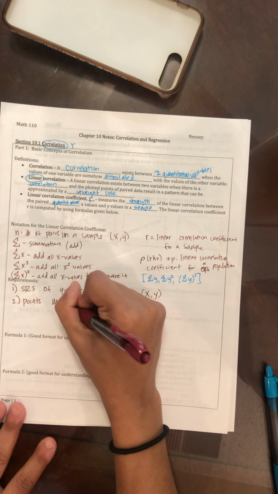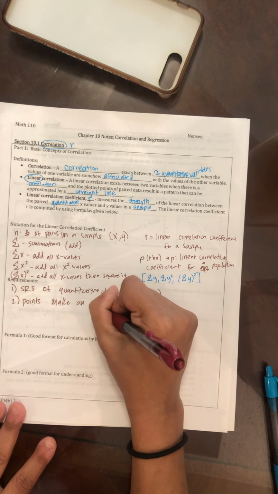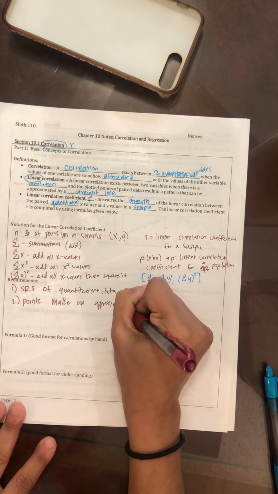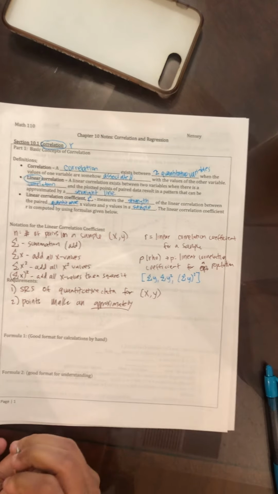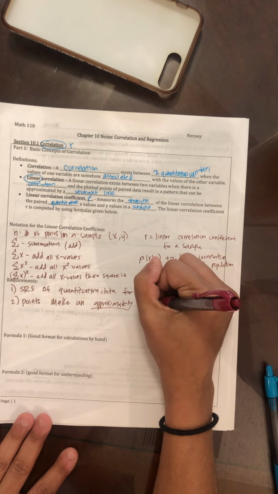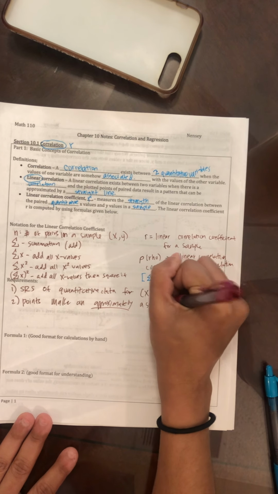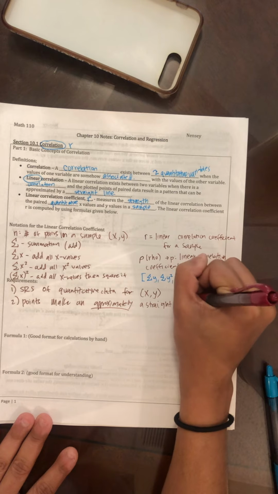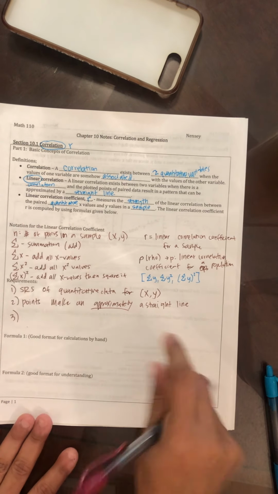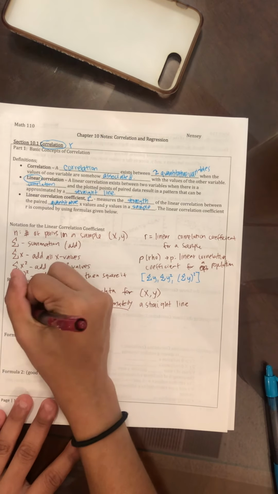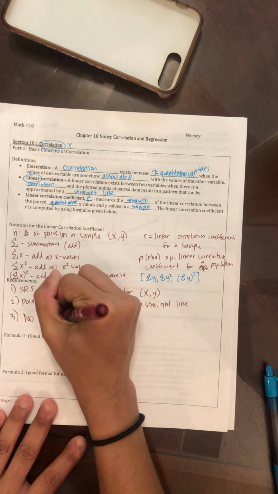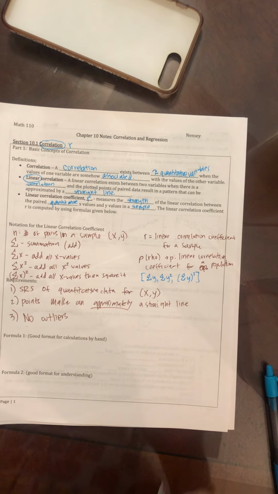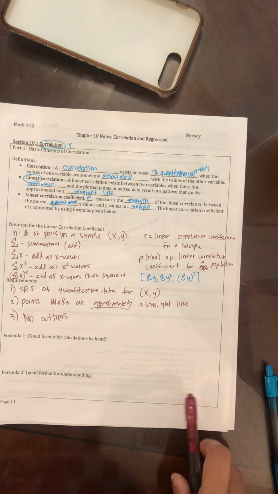Make approximately, and I say approximately because sometimes it isn't, make approximately a straight line. So we want to see it's approximately a straight line and then there's no outliers. Again, we're going to be going over how to graph a line on this.